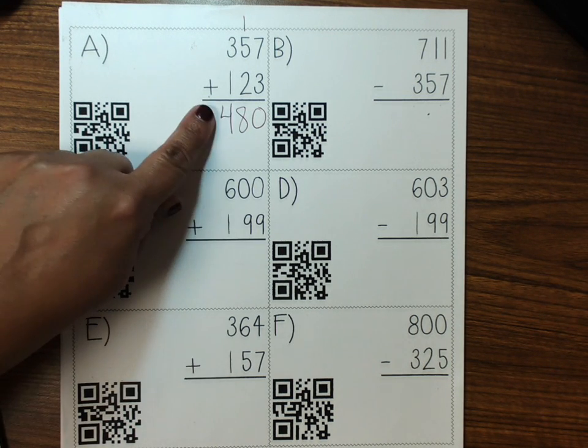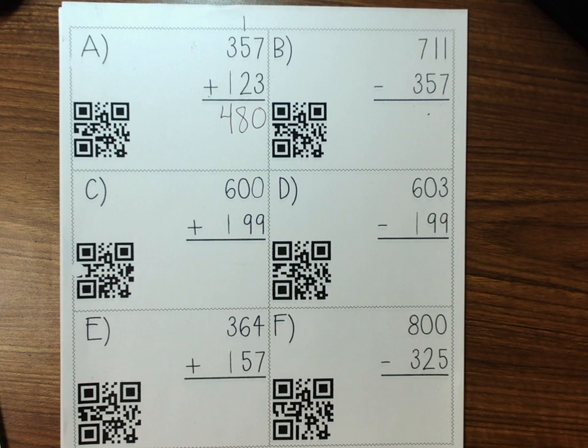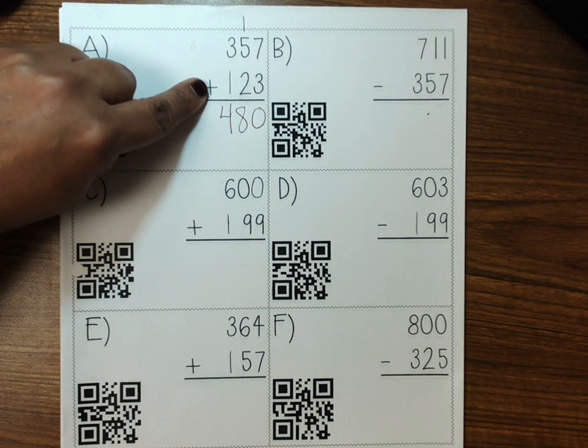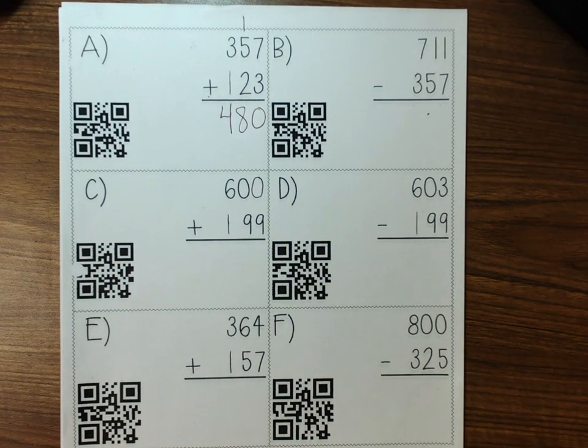Okay, I've done this basic algorithm here. What I want to remind you is some of you like to rush, and you know who you are, and you miss what the operation is. Make sure you know whether you're adding or subtracting.